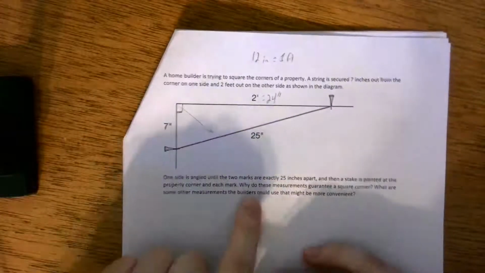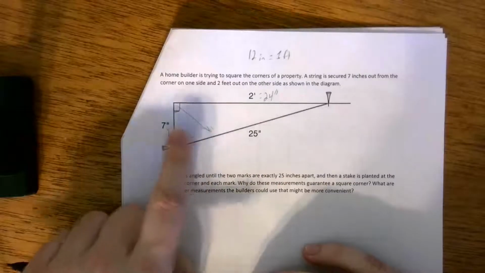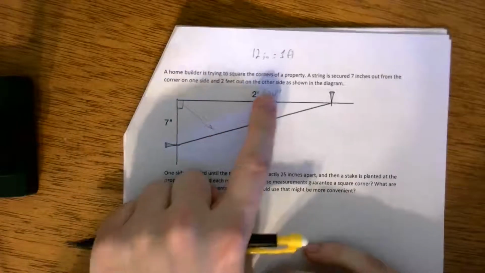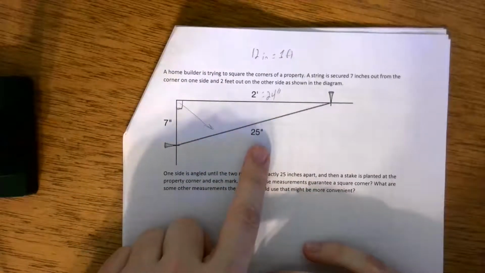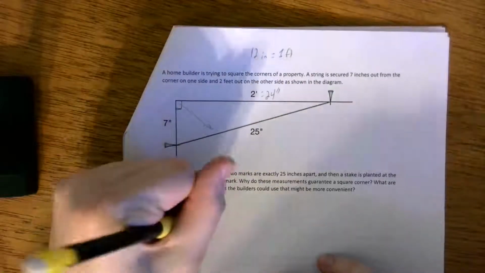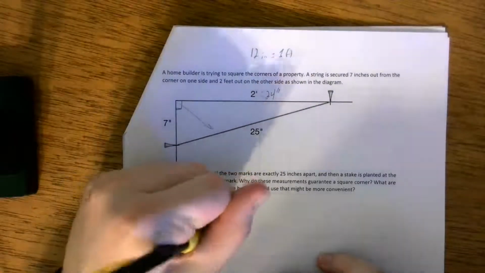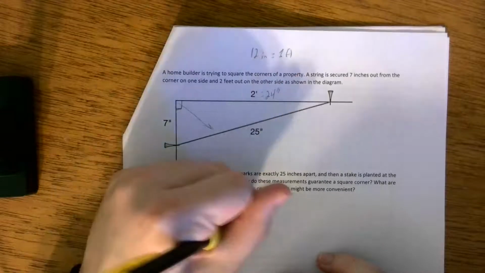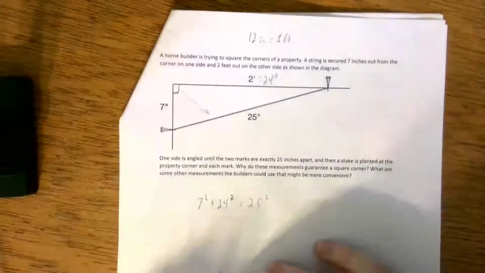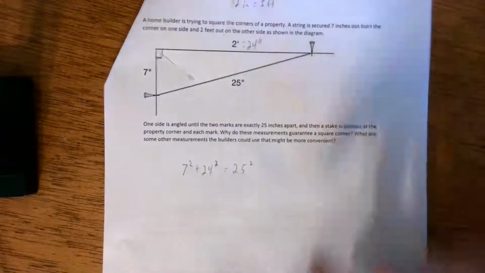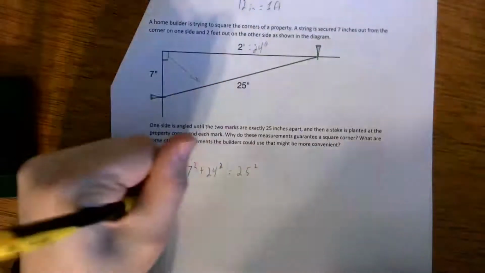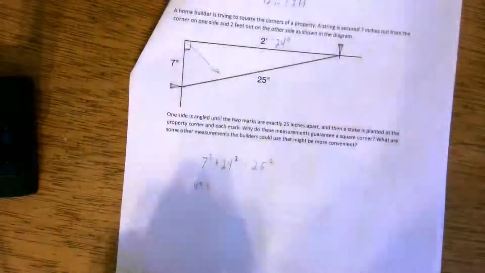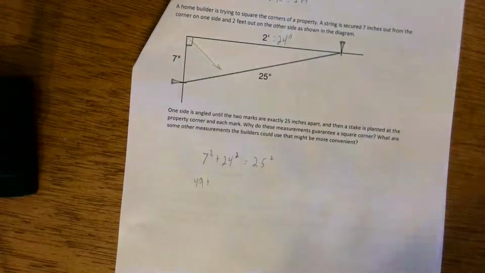All right, so let's try to do this and make sure that 7 squared plus 24 squared is equal to 25 squared. Okay, so 7 squared plus 24 squared equals 25 squared. Let's just solve that out. Well, 7 squared I know is 49. 24 squared is 576.